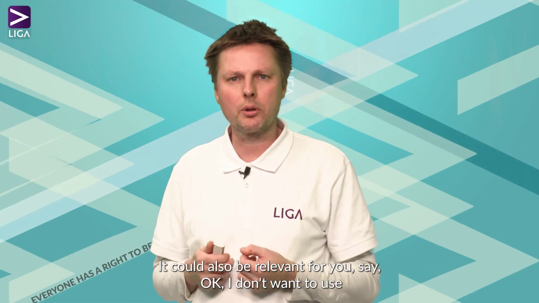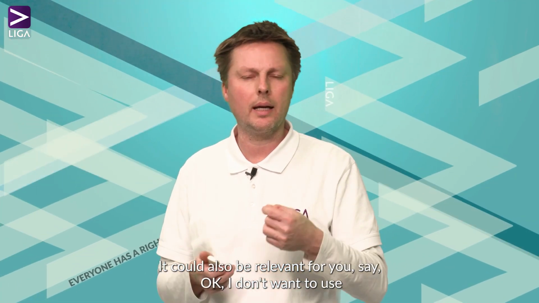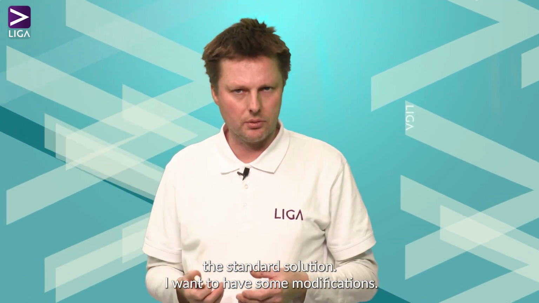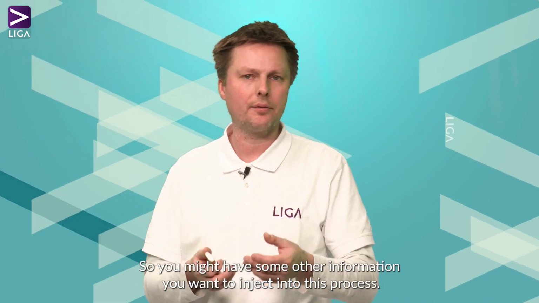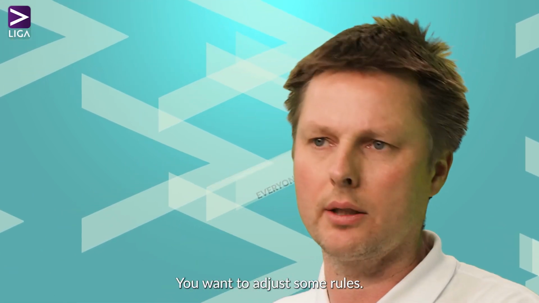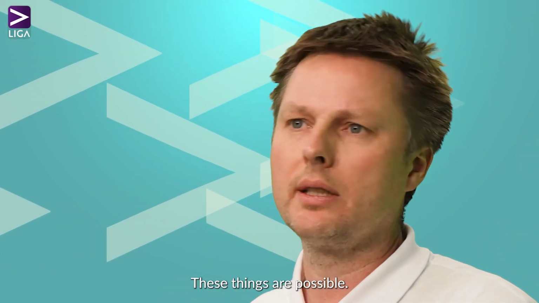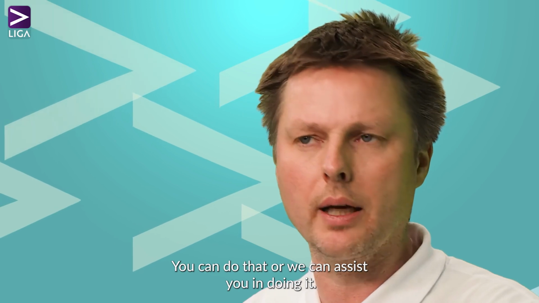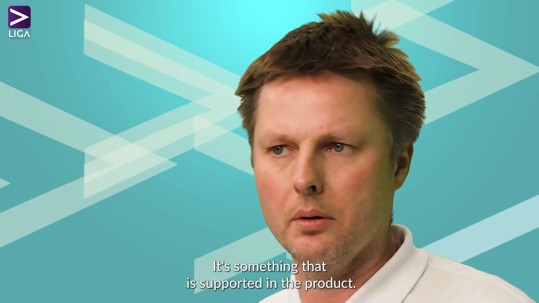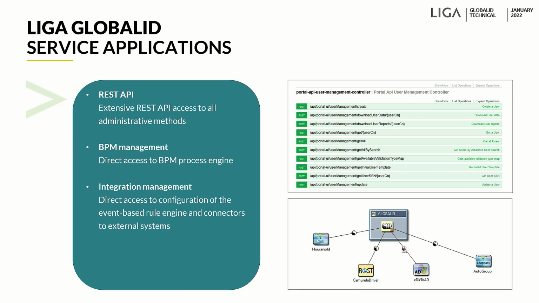It could also be relevant for you to say, okay, I don't want to use the standard solution, I want to have some modifications. That's also possible. You might have some other information you want to inject into this process, or you want to adjust some rules. These things are possible. You can do that, or we can assist you in doing it. It's something that is supported in the product.